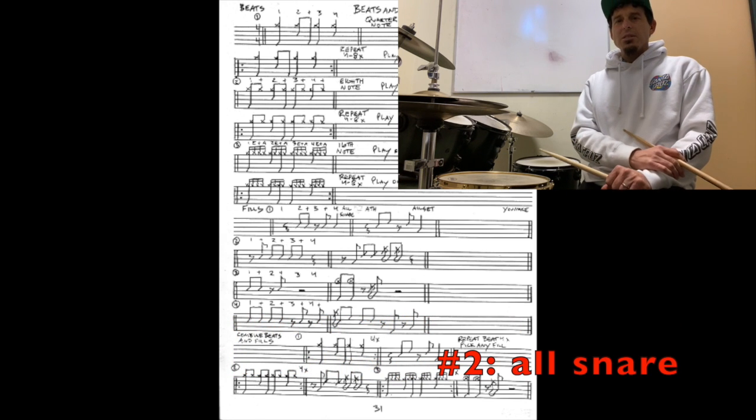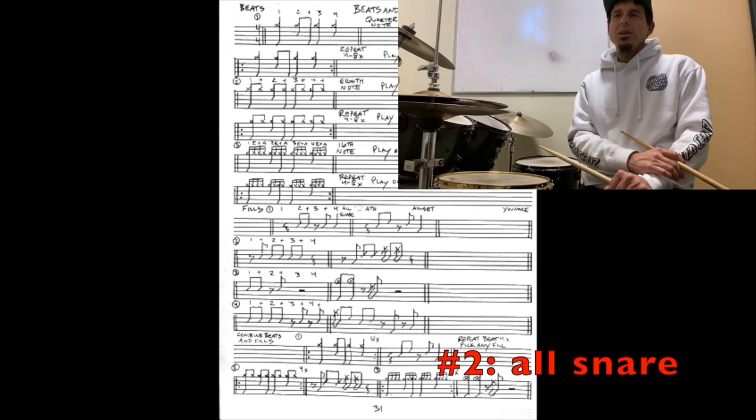For fill number 2, it's going to start off with an 8th note rest on the downbeat of 1. We'll hit the end of that beat, and then we have 8th notes on beats 2 and 3 with a quarter note rest on beat 4. This is all snare.